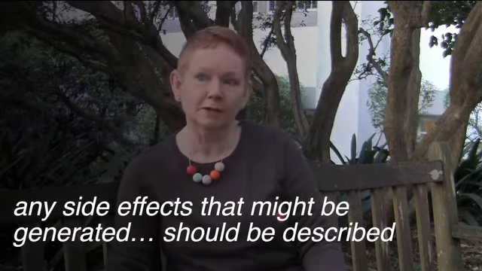Information about the trial drugs must be included in the document, and any other treatments that are going to be given. The normal standard therapies that will be delivered as part of the trial must be included within the description of the trial drugs or treatments as well. Any side effects that might be generated by the drugs should be described, including the risks of those side effects. So, are the side effects commonly experienced or are they rare?